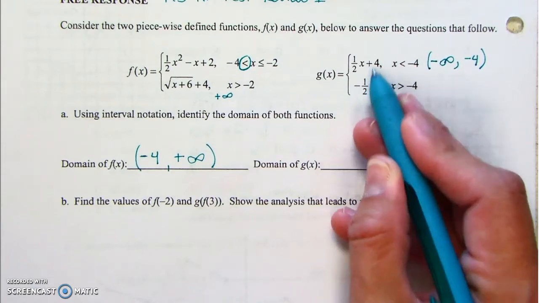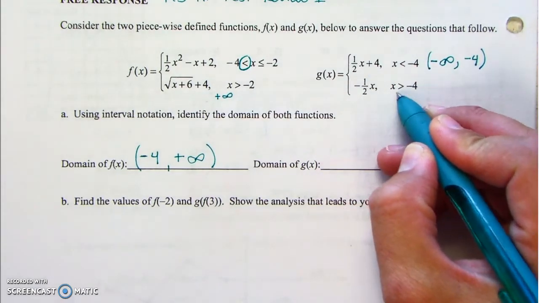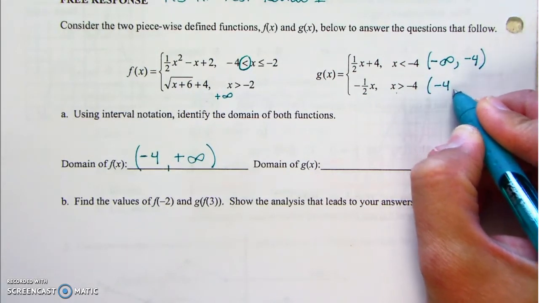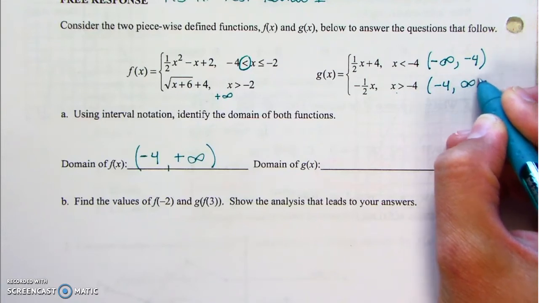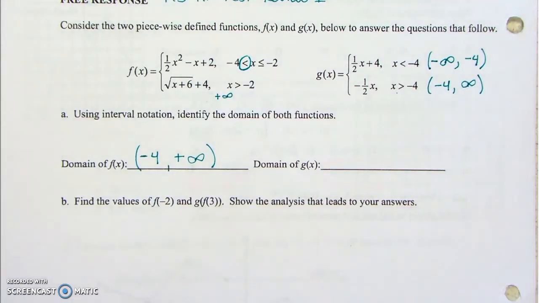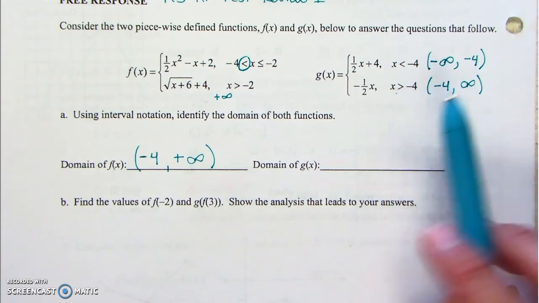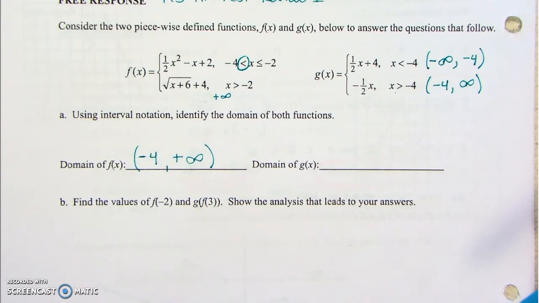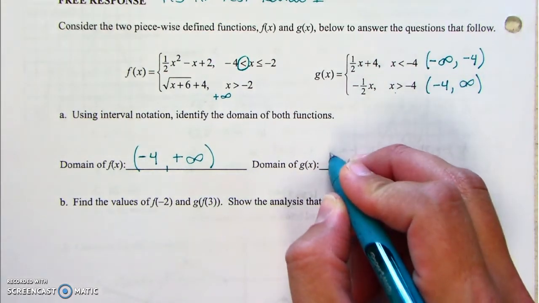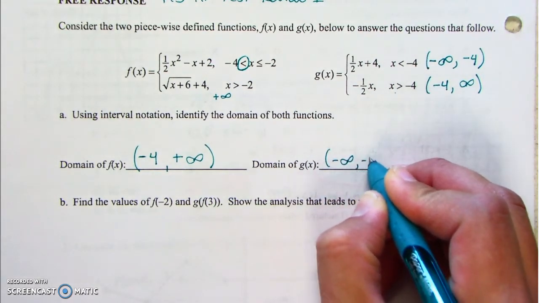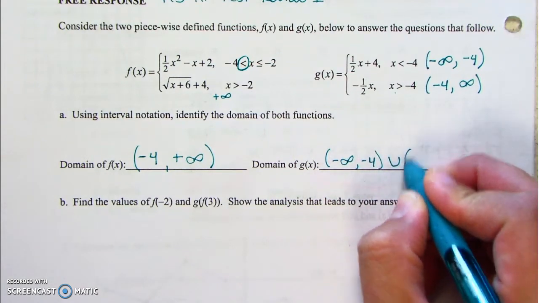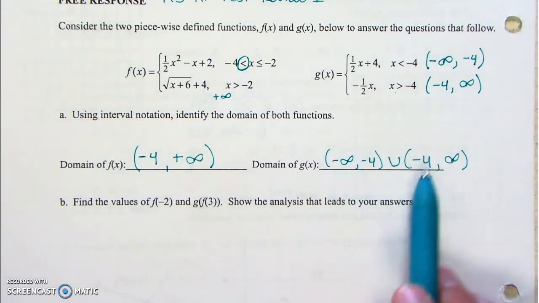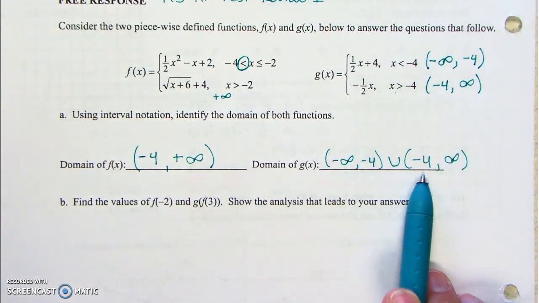And then this line, these are both lines, says all the x's greater than -4, which means we start at -4 and go towards positive infinity. Is -4 included in either one? No. So the domain of G is from negative infinity to -4, unioned with -4 to positive infinity. And you see that's where we're jumping over, skipping the -4.